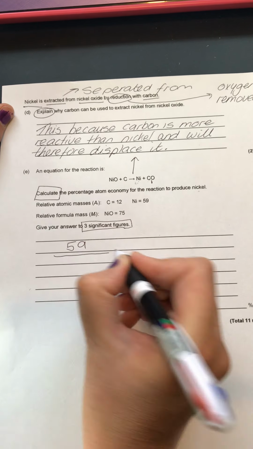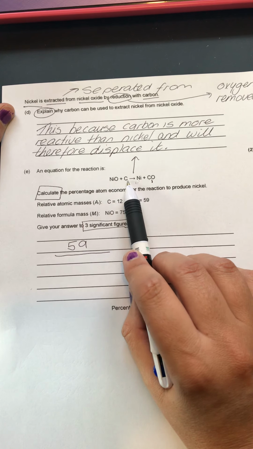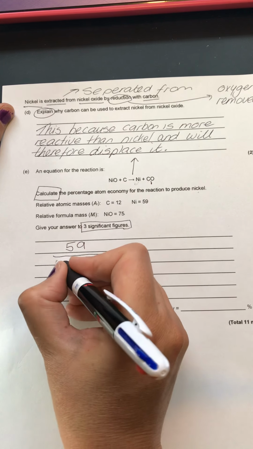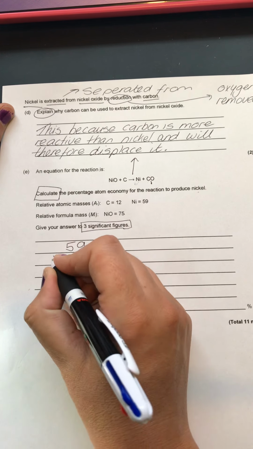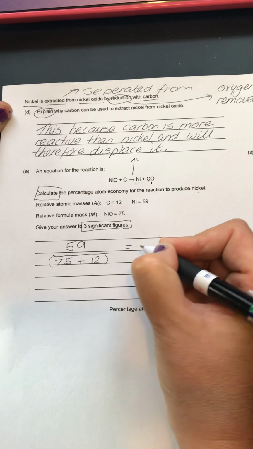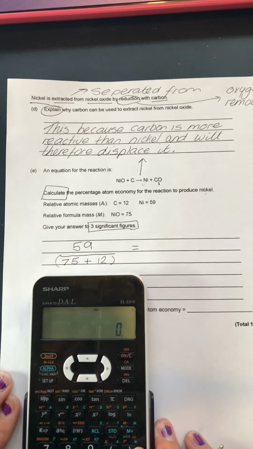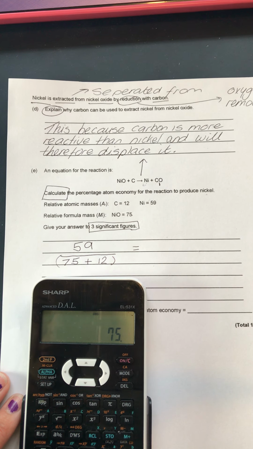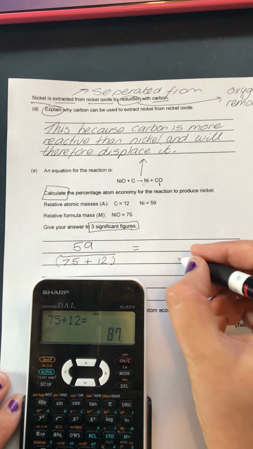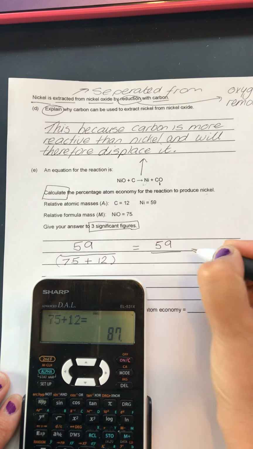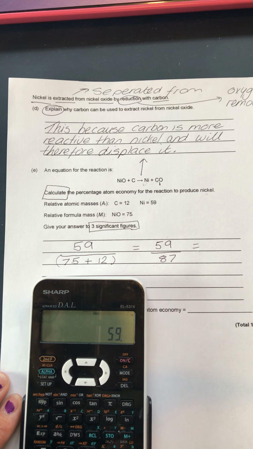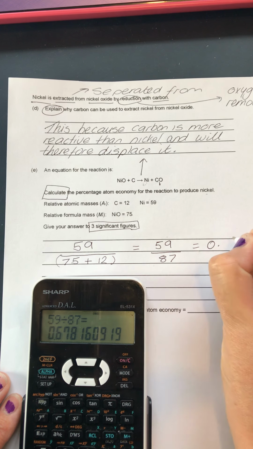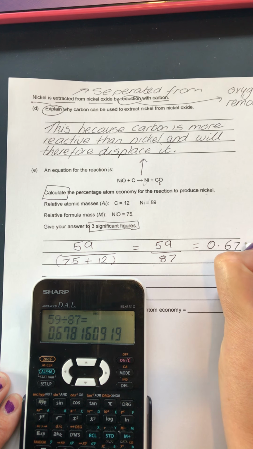And then I need to divide that by the mass of the reactants. So nickel oxide is 75. So I've got 75 plus carbon, which is 12. Okay, so let me do this. So 75 plus 12 equals 87. So I've got 59 divided by 87, which equals 0.678.